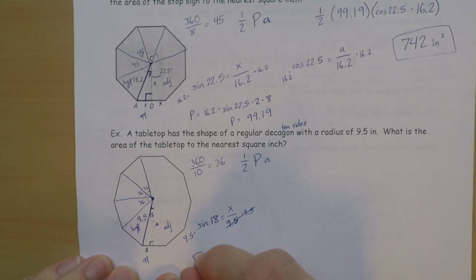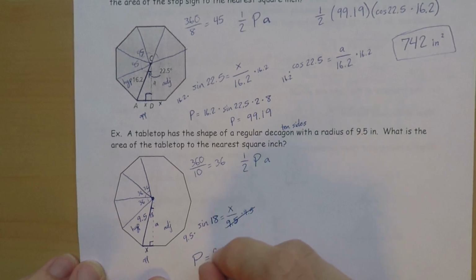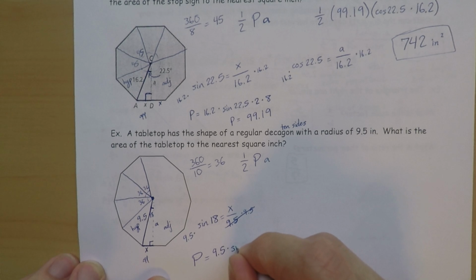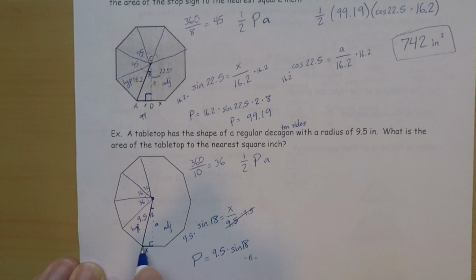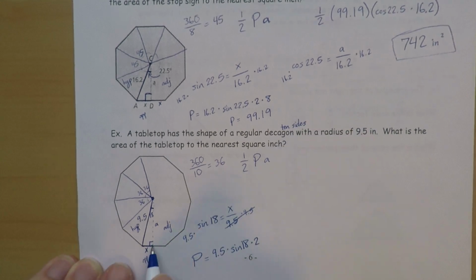However, if I want the perimeter, x is not the full length, right? Only half of the length of a side. So to find the perimeter, let me take that value, x, which is 9.5 times the sine of 18. That gives me the length of half of a side, so to find the length of the whole side, double it. Multiply by 2. If you double it, that would give you the length of this whole side.